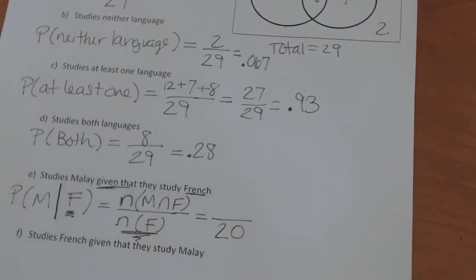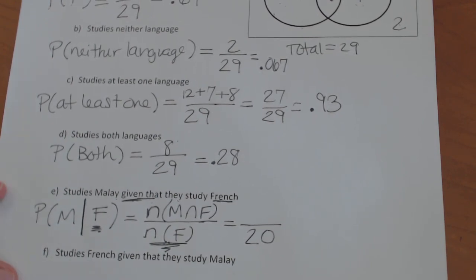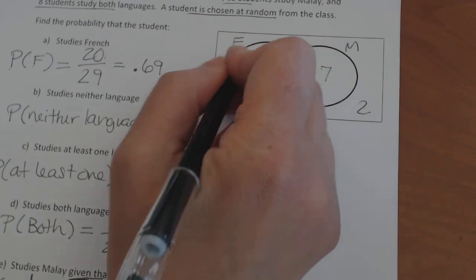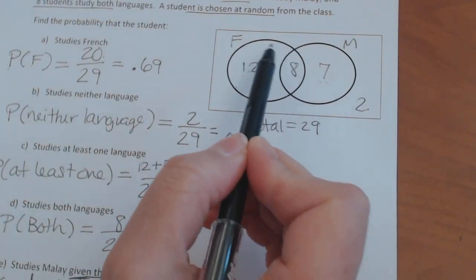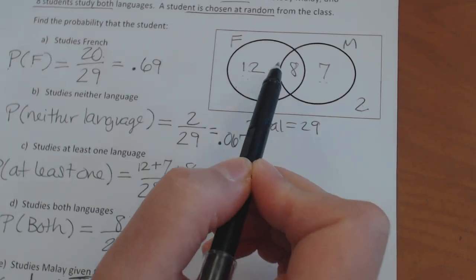So what has happened here is that our denominator has changed. The reason why our denominator has changed is because we put a condition on it. The condition was that they needed to study French. So we can only look at these people in that French circle, out of these 20 people.